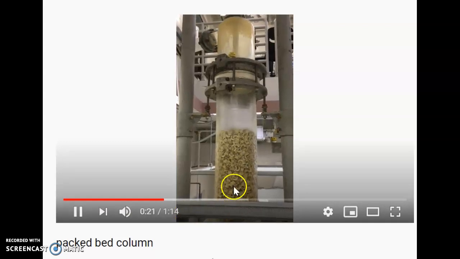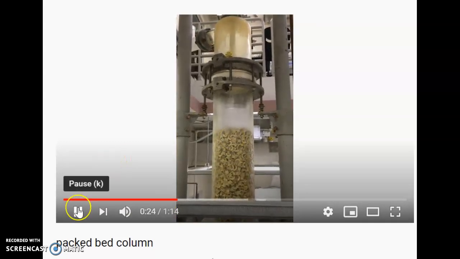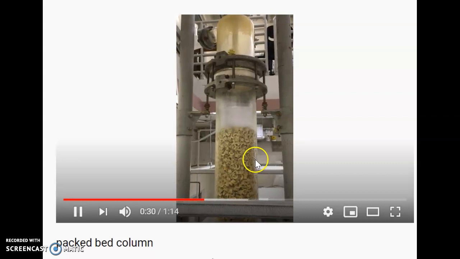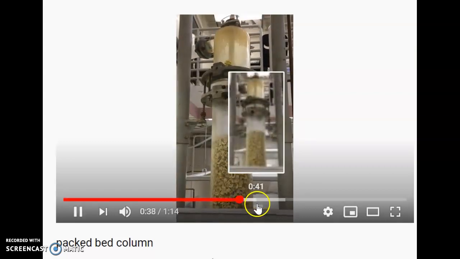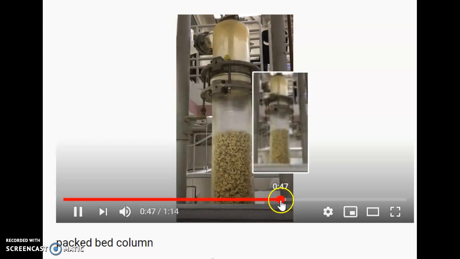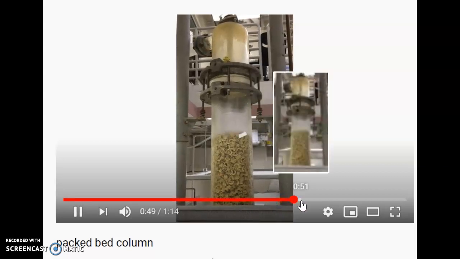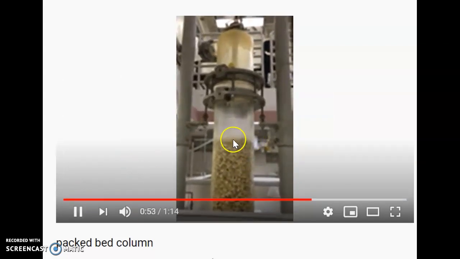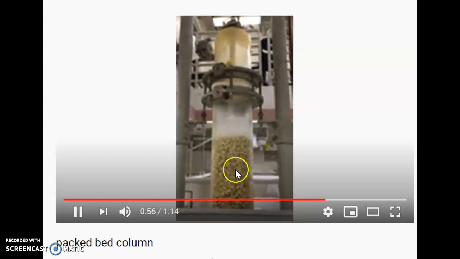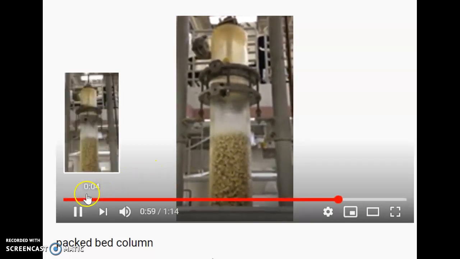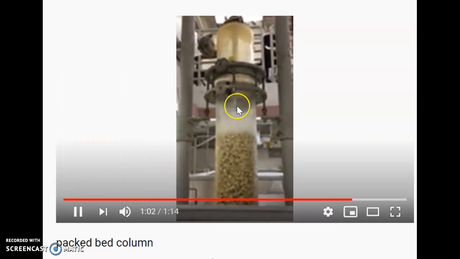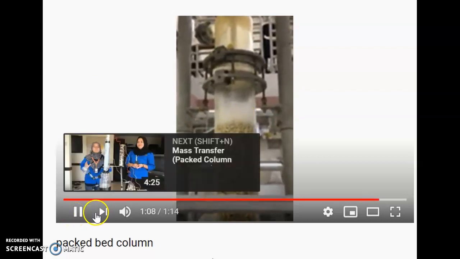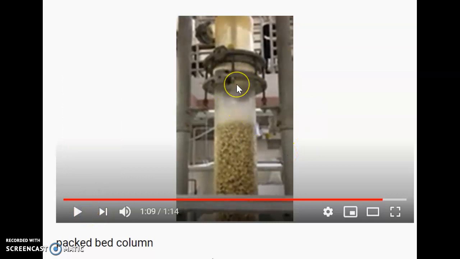So when we keep increasing our gas velocity, you can see that the liquid starts to accumulate on the top of the packing material. So you can see here, your liquid starts to accumulate inside of the column. Okay, that means the liquid is no longer coming down the column, but the gas velocity keeps increasing. So after some time, the liquid will blow out from the column of the gas absorber.